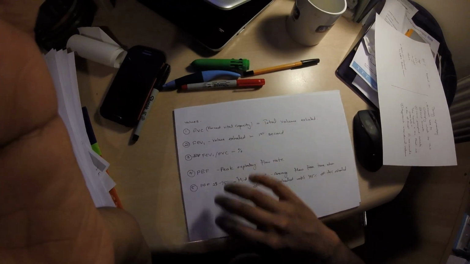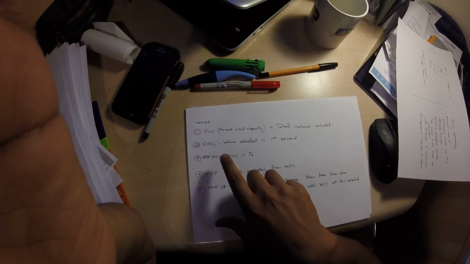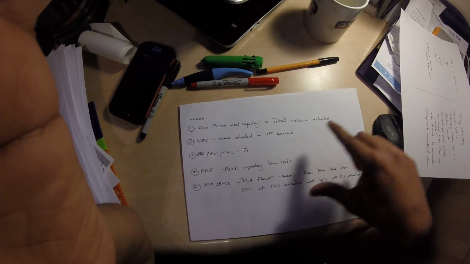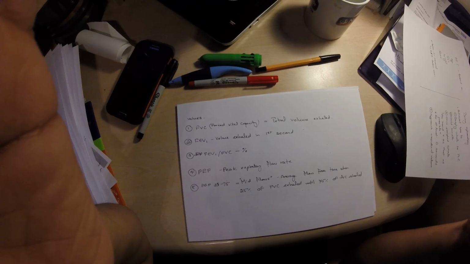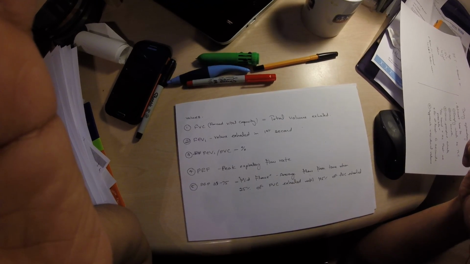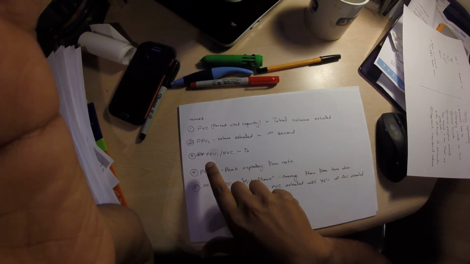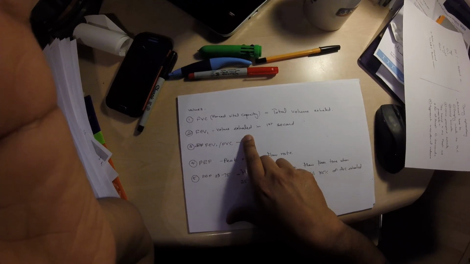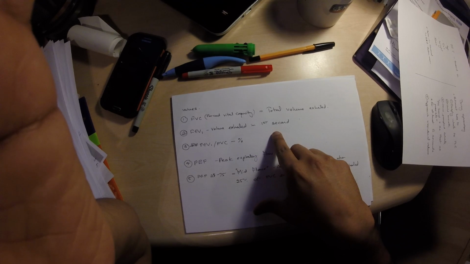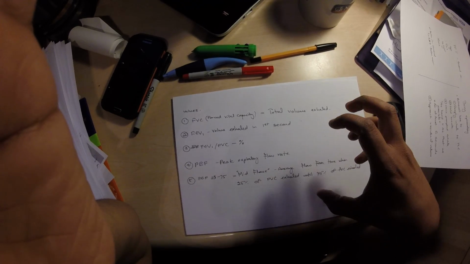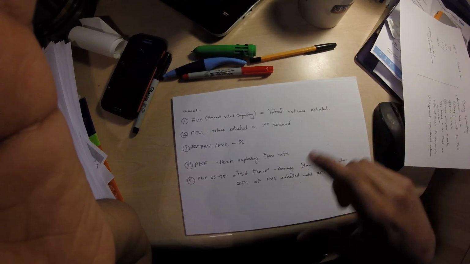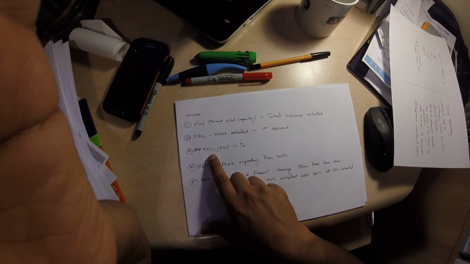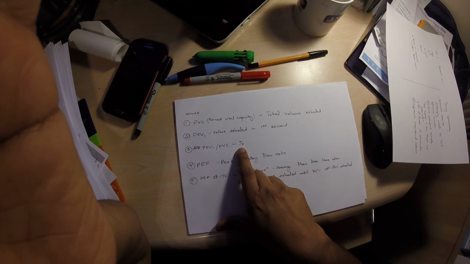The values we get from a spirometry are FVC, or forced vital capacity, that is the total volume of air that is exhaled; forced expiratory volume 1, or FEV1, which stands for the volume of air that has been exhaled as quickly as possible in 1 second. Then we put a ratio between these two, which comes out as a percentage or a ratio.